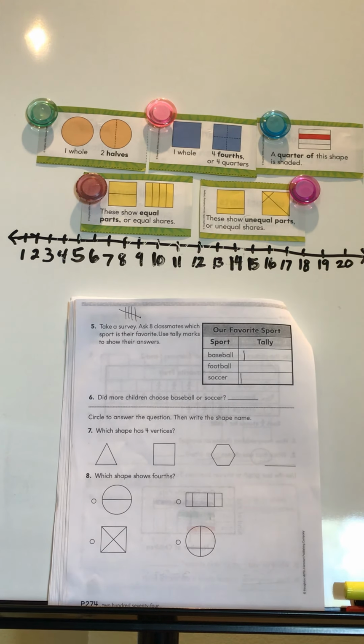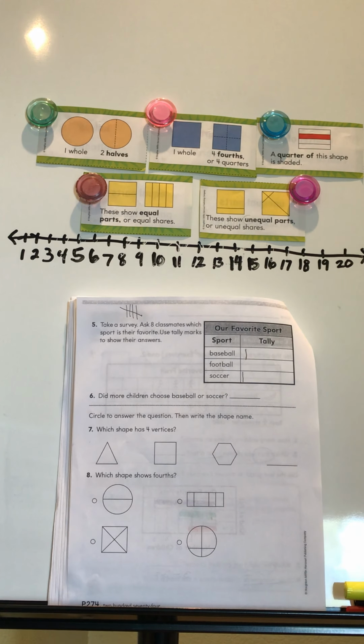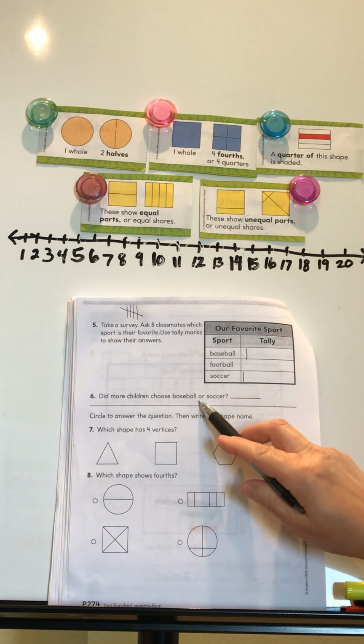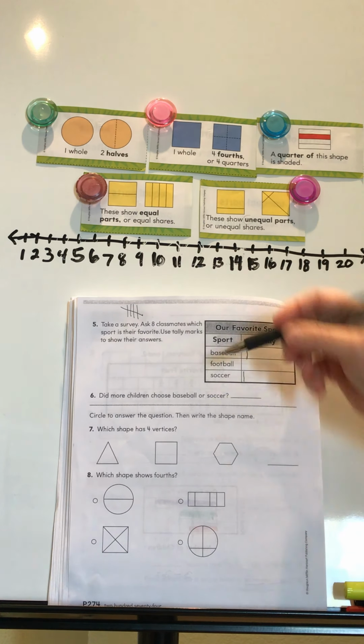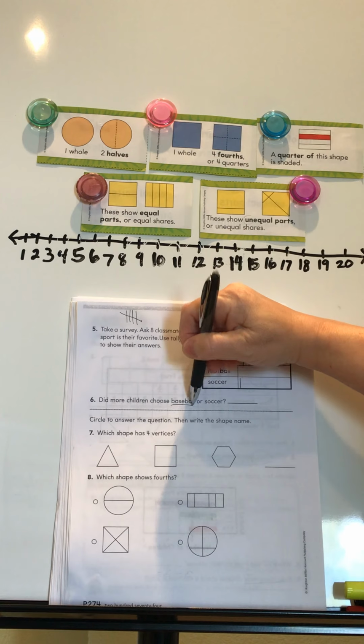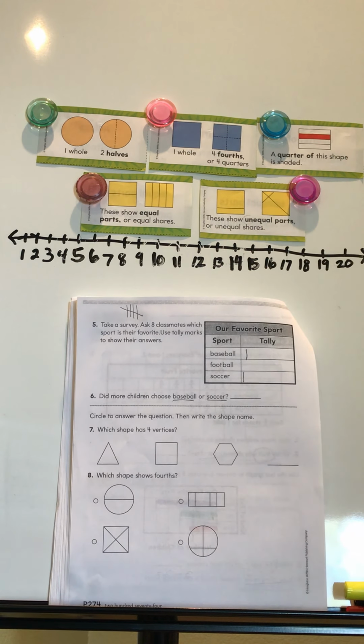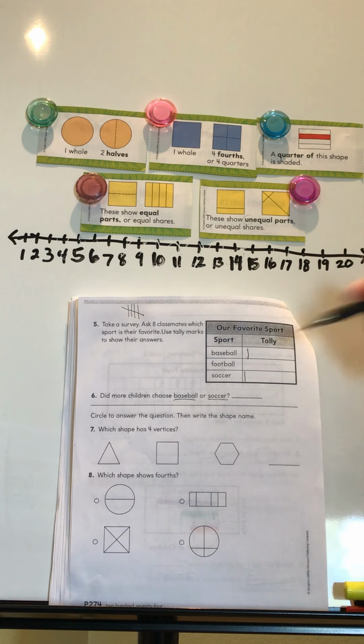Now put your favorite sport, put a tally mark for yourself, ask your mom, your dad, your brothers, your sisters, anybody that you have in your house. And then answer the question, did more children or family members choose baseball or soccer? Okay, so remember, this is only asking you about baseball or soccer for this question. Which one got more votes? So you'll have to see when you finish all your tallies.